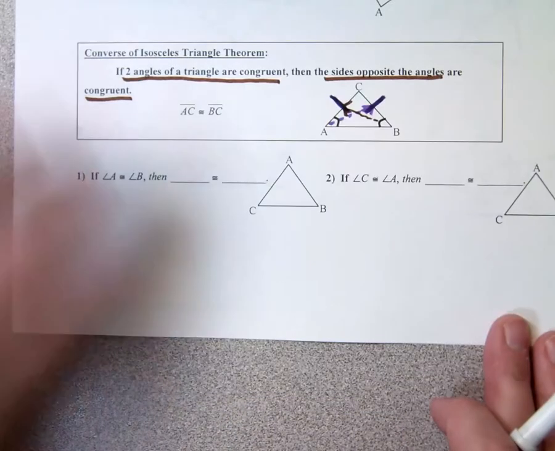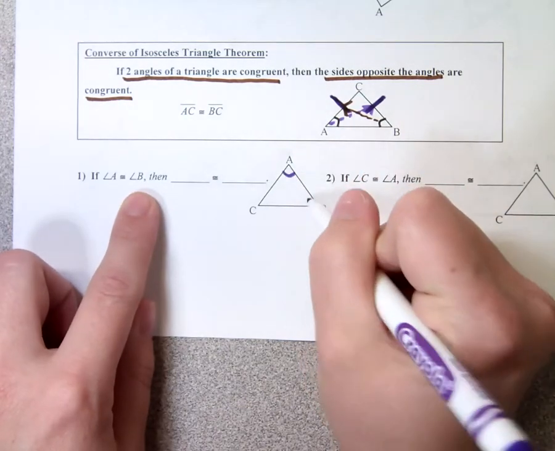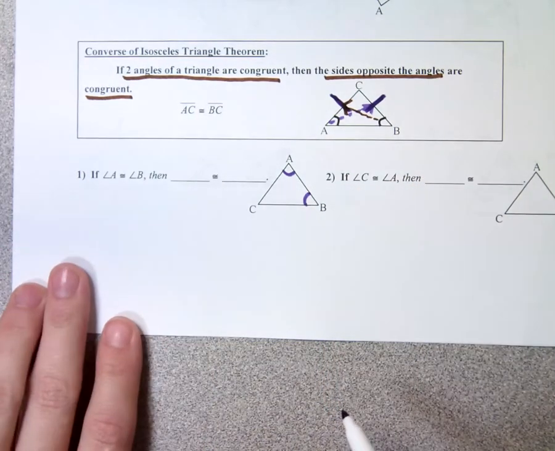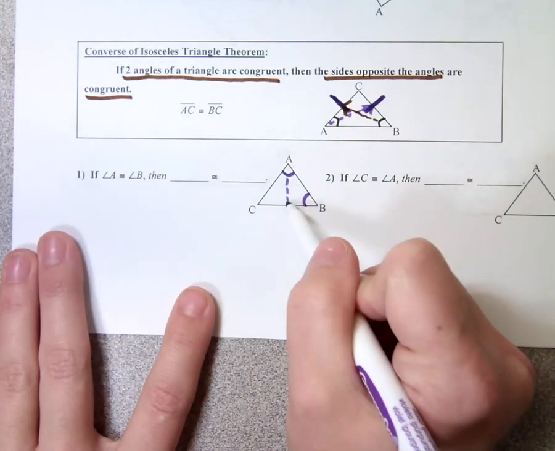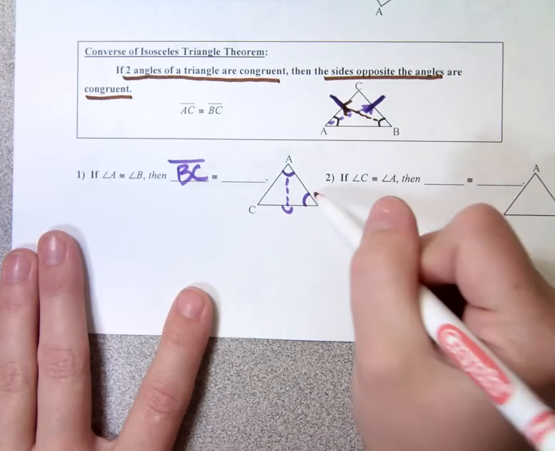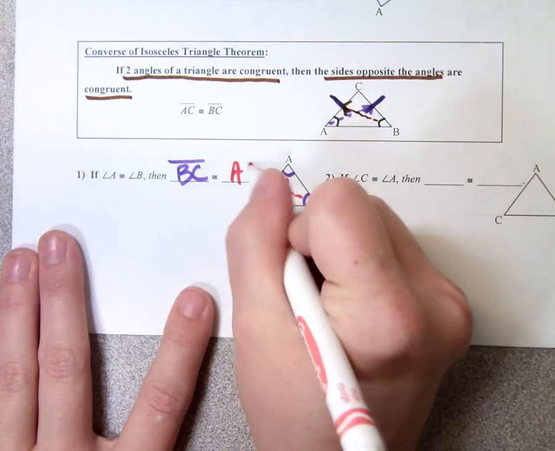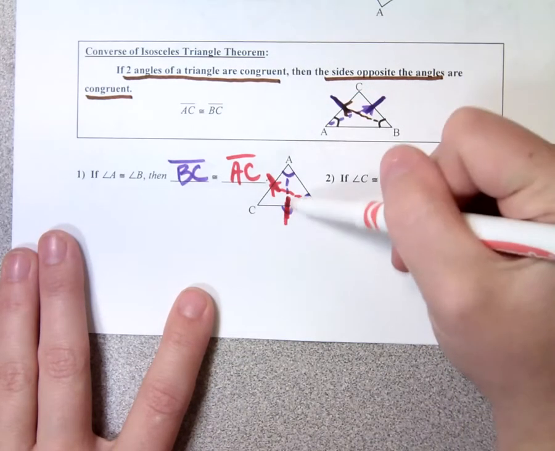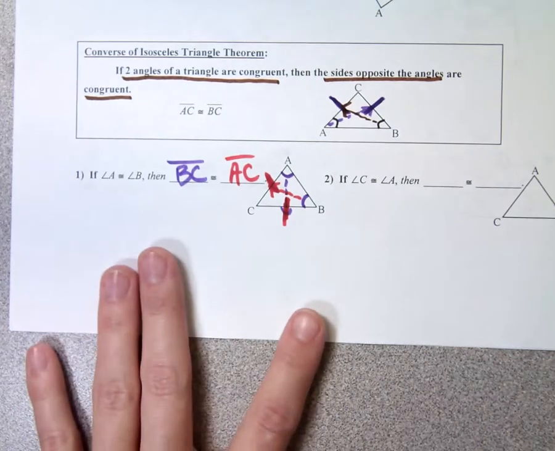Okay, let's practice that. It says if angle A is congruent to angle B. So let me give them both one curve. Angle A is congruent to angle B. Which two sides will be congruent? So what side is across from angle A? Side BC. And which side is across from angle B? Side AC. So I know that this side and this side will be the same length. They'll be congruent.